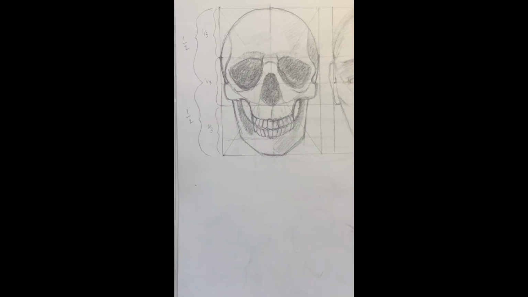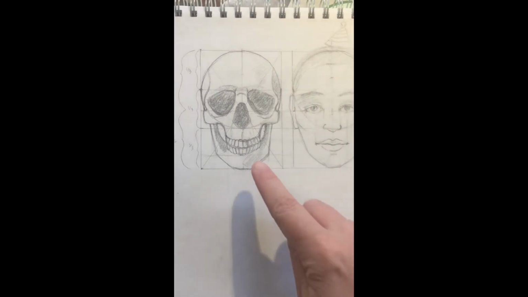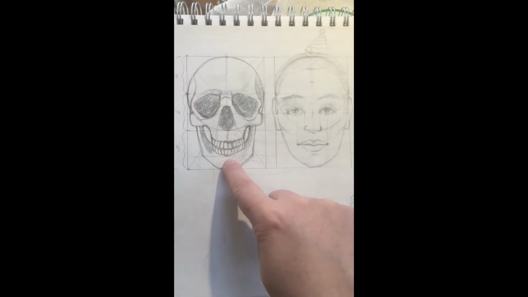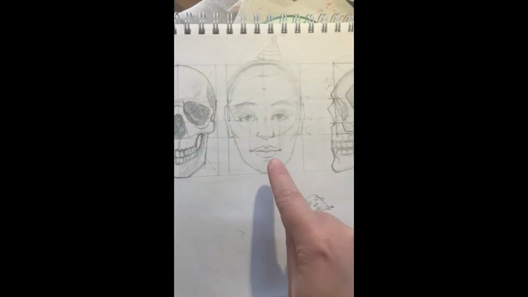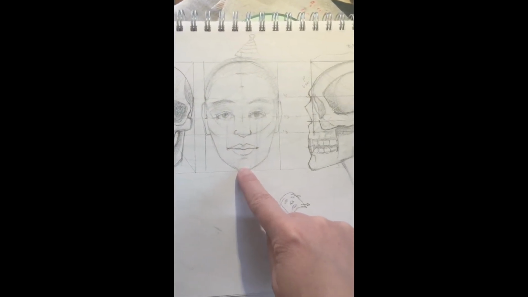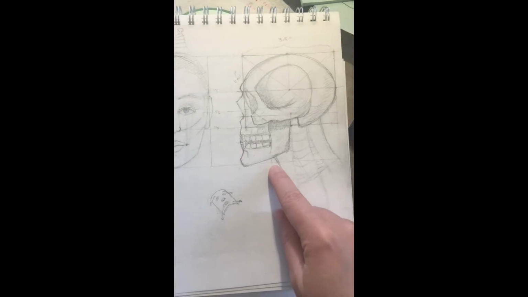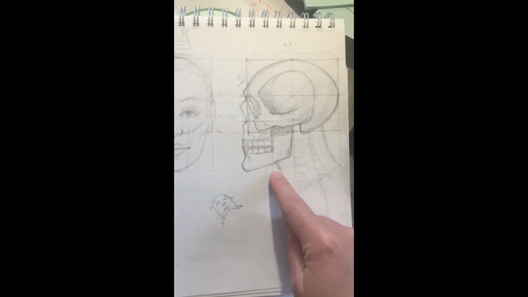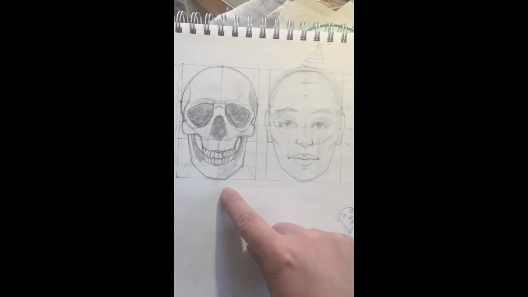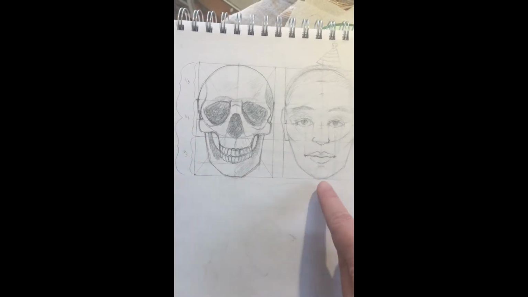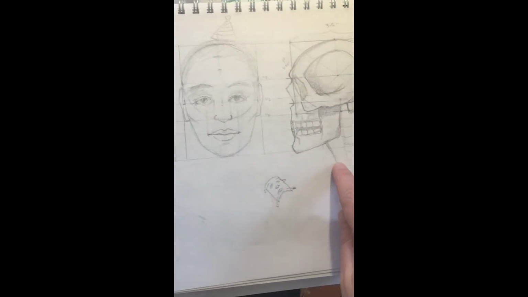The skull is super important to understand if you're drawing the human figure. We need to understand it at a skeletal level from the front, and then we went over the facial proportions, and then also the skull from the side view. These are the three things I'm going to make time-lapse videos of, one for each.